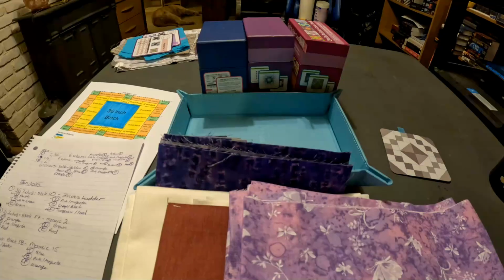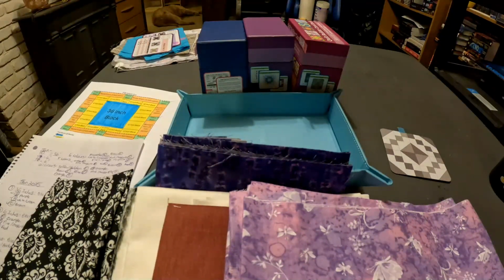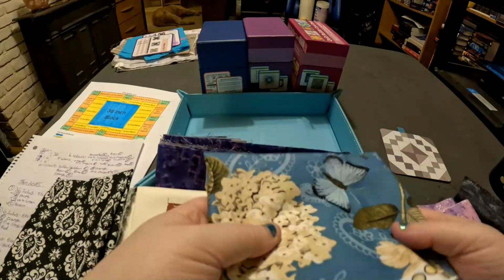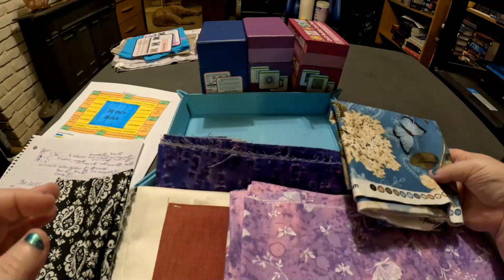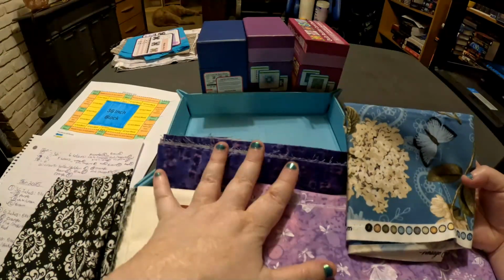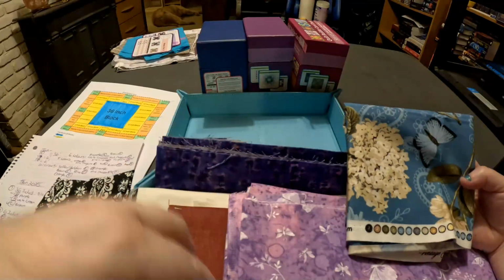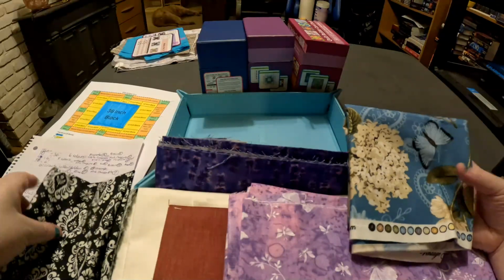The black will be taken out of this one. And finally, the teal will be taken out of this one. I didn't stack those very well. So that is what the 36-inch block is all going to be made out of.